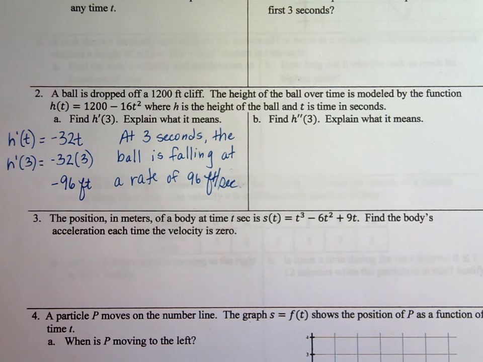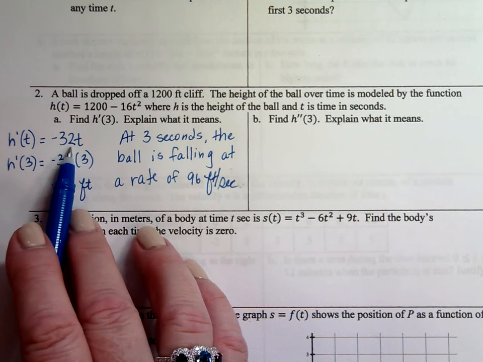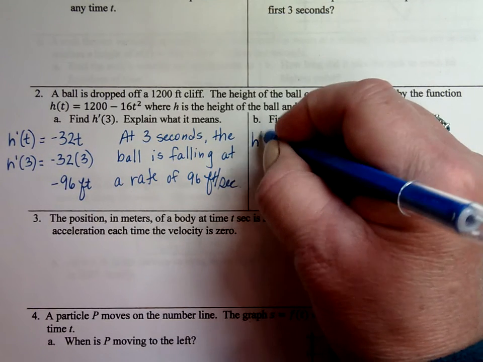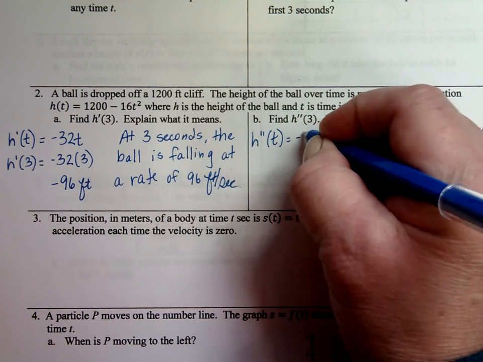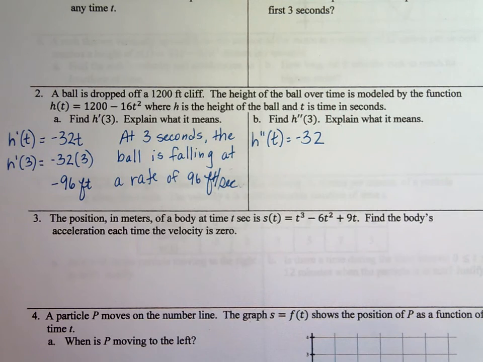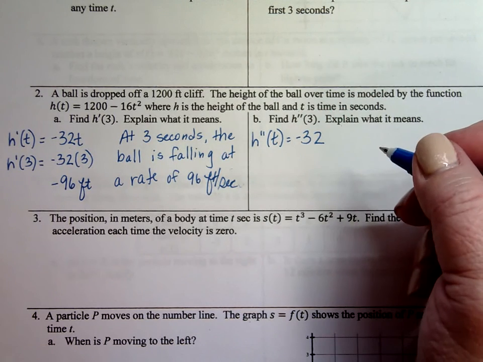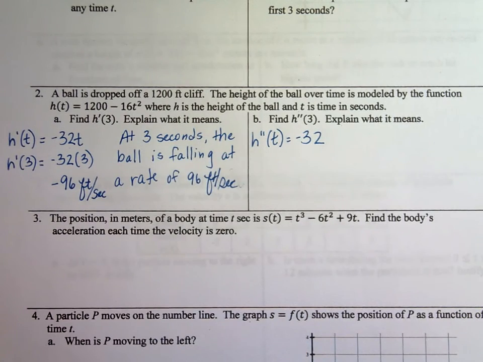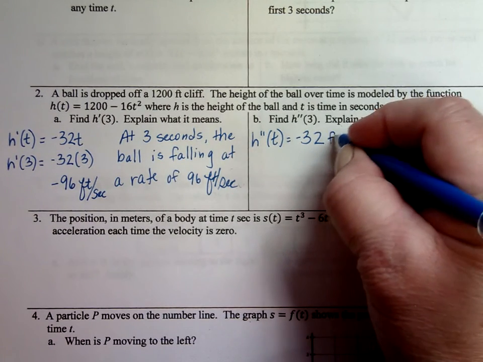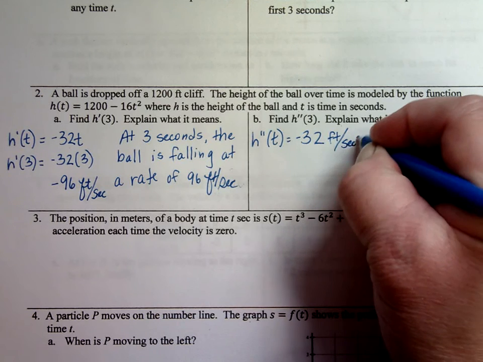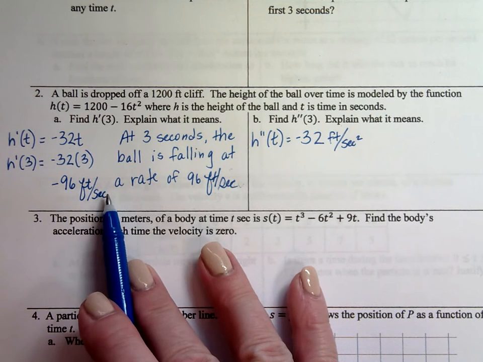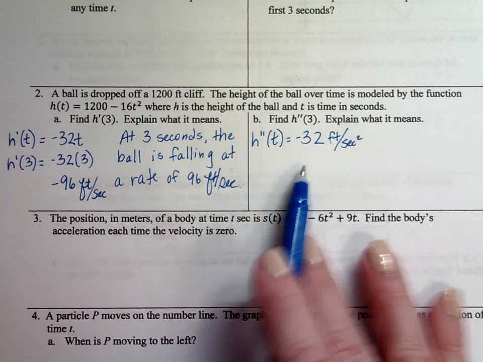Now they want you to find the second derivative at 3. All right, well, here's your derivative formula, right? So if I find the derivative of that, my h double prime, that's going to be negative 32, and that's it. Now, I guess I should have put this over here. This was feet per second also. This one's going to be feet per second squared, right? This was now the derivative of the derivative. And so now you're at a second derivative, so you've got feet per second squared.